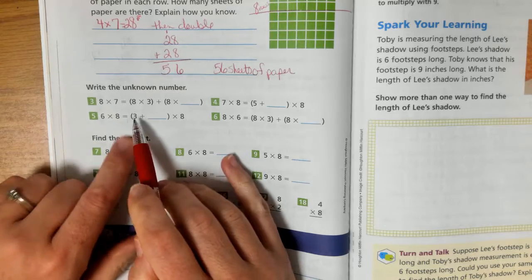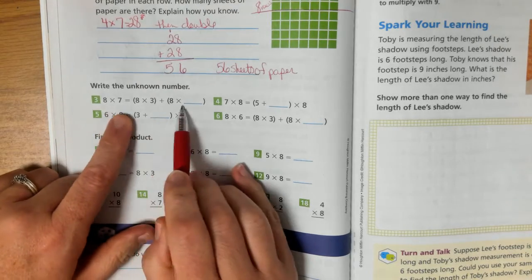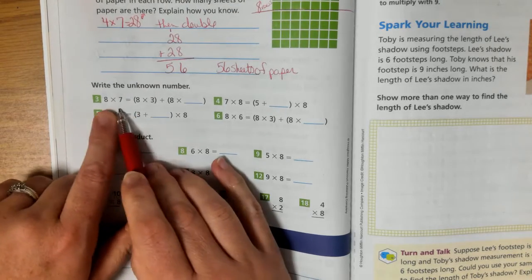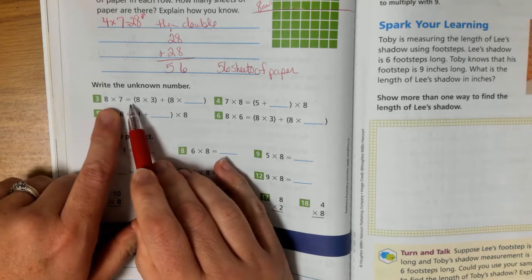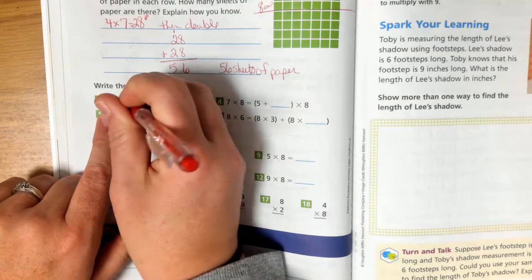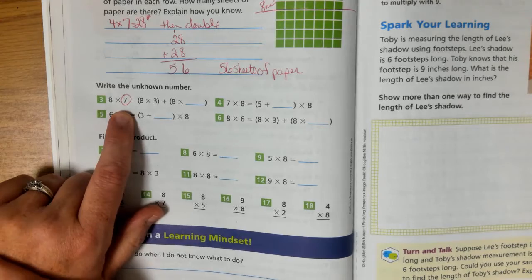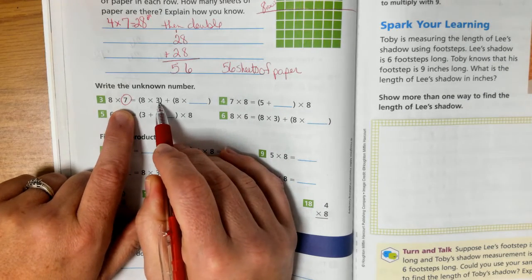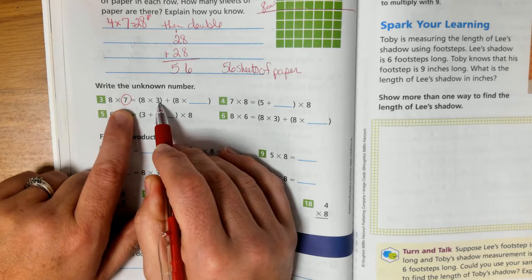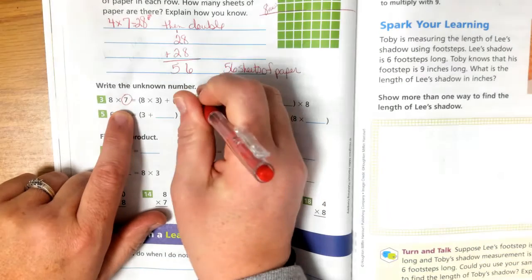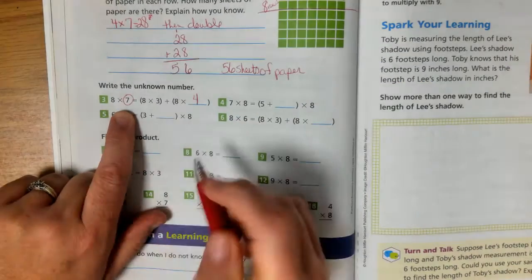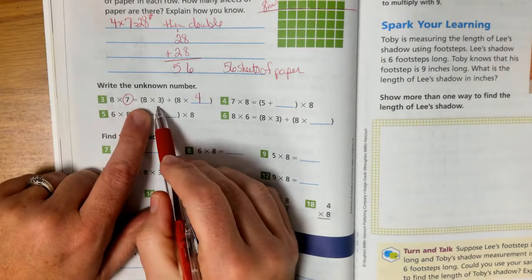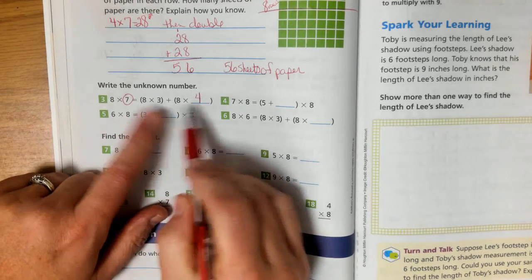All right, now we need to write the unknown numbers. In this one, they are breaking apart the 7. See, we're going to now do 8 times 3. So if I break apart my 7, and one piece is 3, what's the other piece? What plus 3 equals 7? 4 plus 3 equals 7. So to solve this problem, we would do 8 times 3, 8 times 4, and then add those two numbers together.